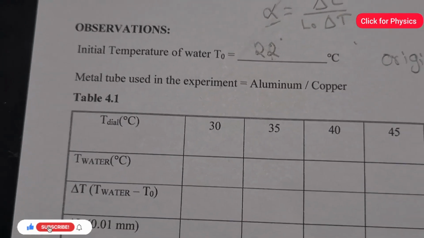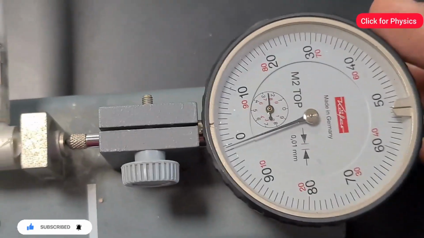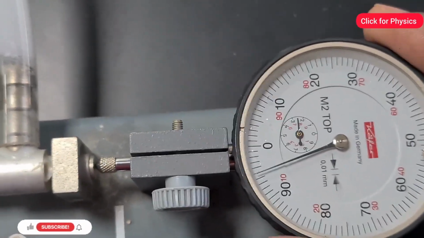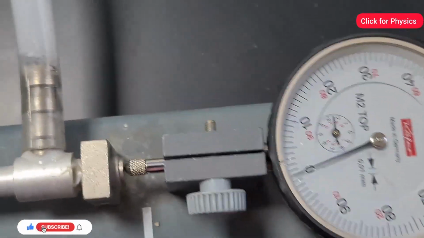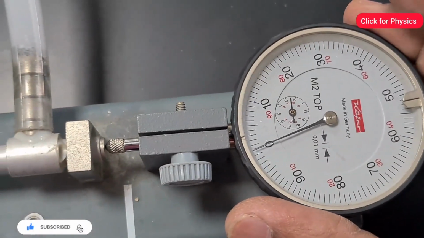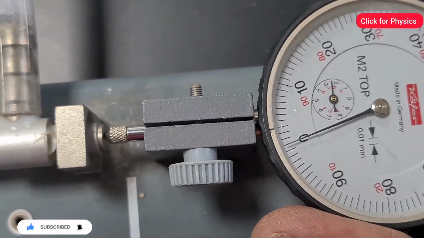Also, one more important thing, we have to set the dilatometer. This dilatometer gives the information about the change in length. Am I right? If the needle is at a different number, we have to turn the black knob. You can see on the side we have that turning knob, and by using this we have to set the pointer to exactly 0.